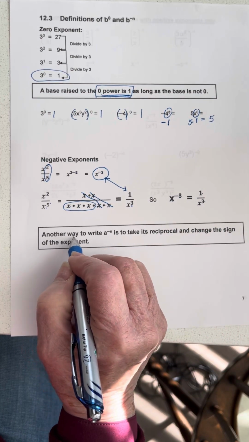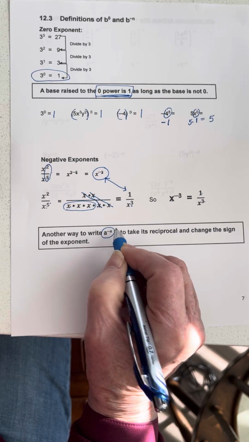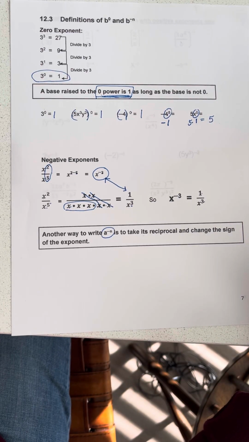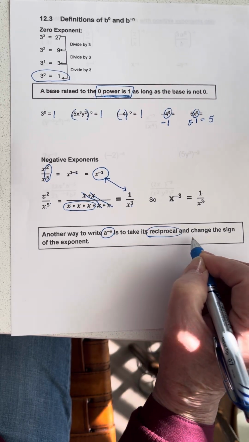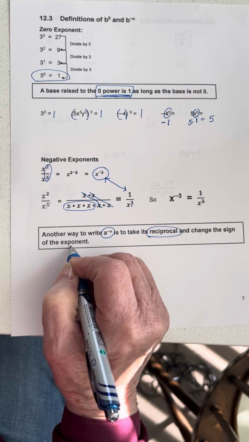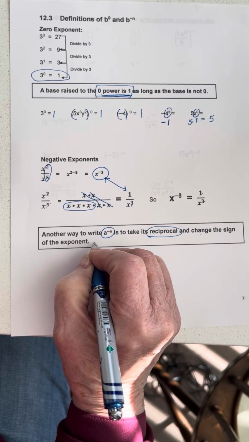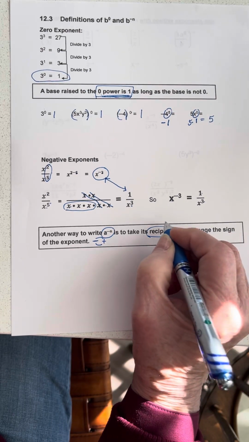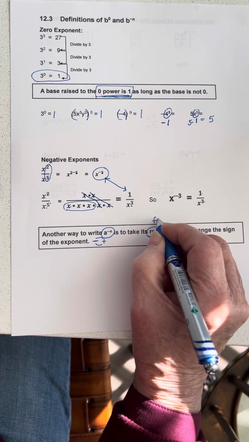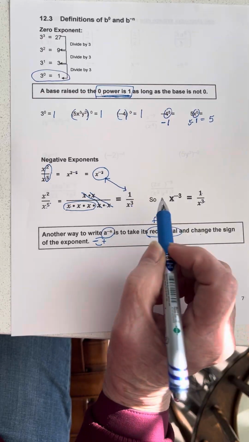And they tell us that another way to write some number or some variable to a negative power is to take the reciprocal and change the sign of the exponent. So it was negative, and now we're going to change it to positive. And we're going to take the reciprocal, which means we're just going to flip it over.